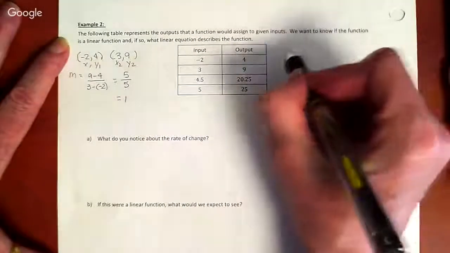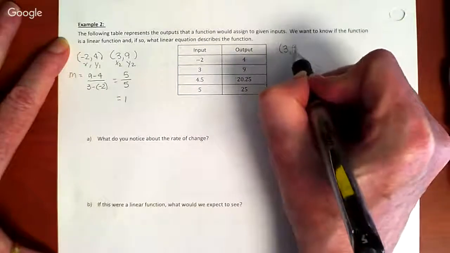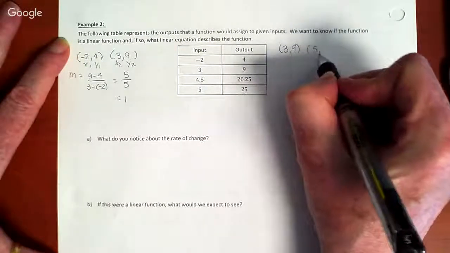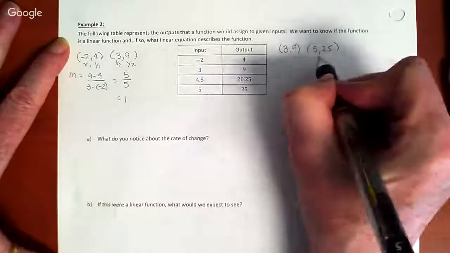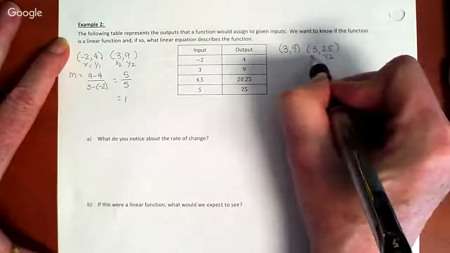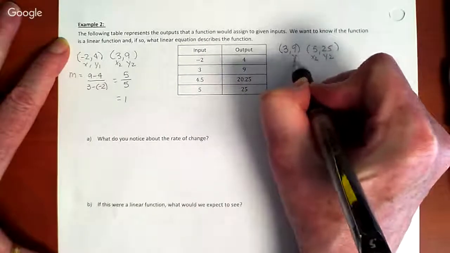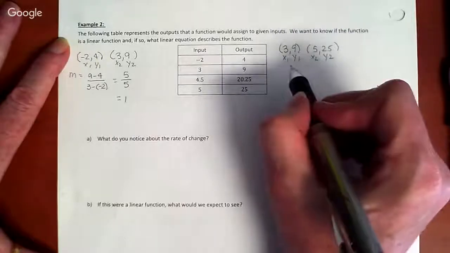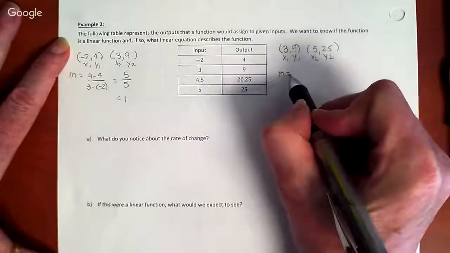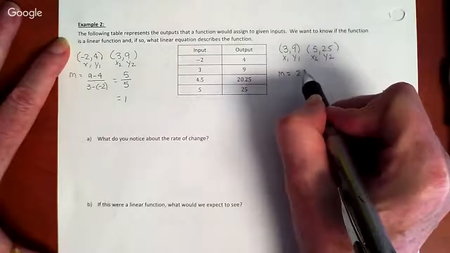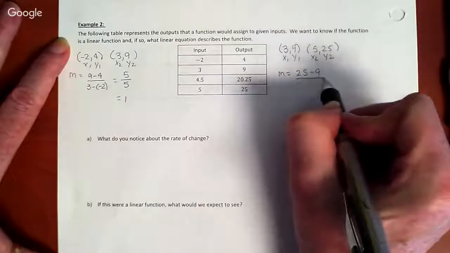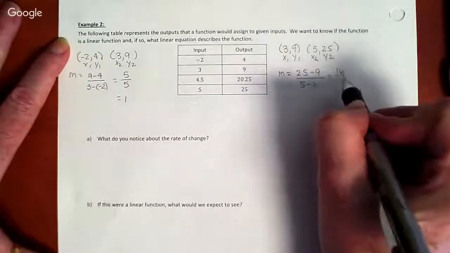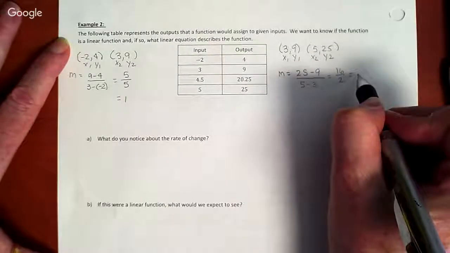And now let's try 3, 9 and 5, 25. So I have y2, x2, y1, x1. So here I've got m equals 25 minus 9 over 5 minus 3, which is 16 over 2, which equals 8.